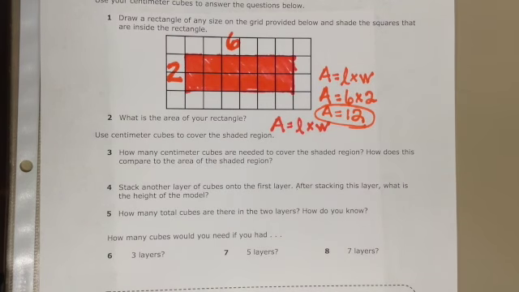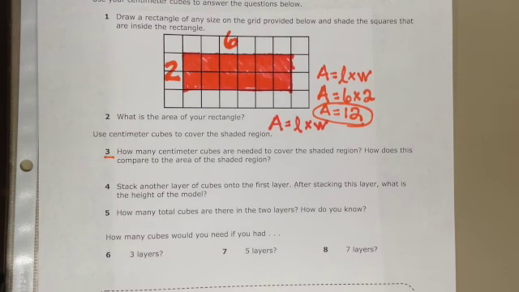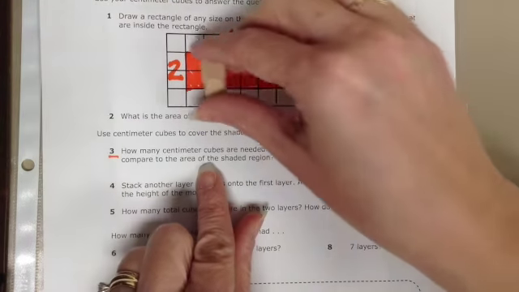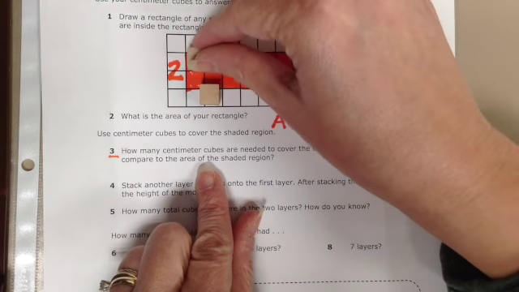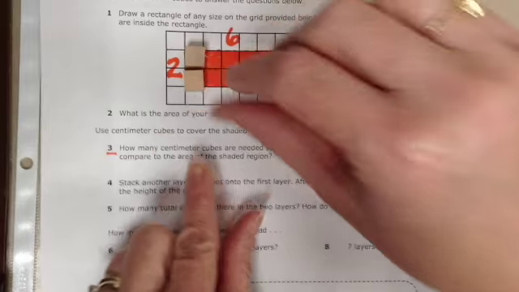Let's come down to the next number. Number 3. How many centimeter cubes are needed to cover the shaded region? And how does this compare to the area of the shaded region? Okay, well, let's use our centimeter cubes. And I'm going to cover those squares. Centimeter cubes are nice because they fit right there on those squares.